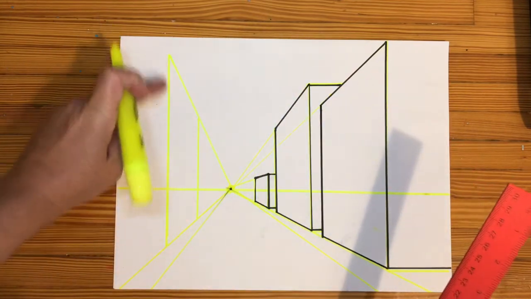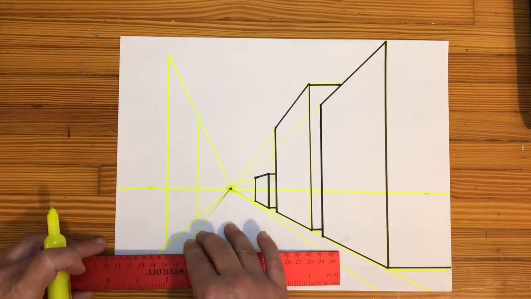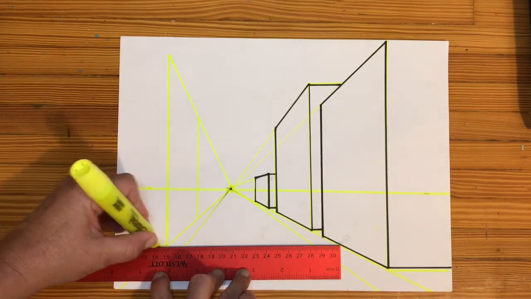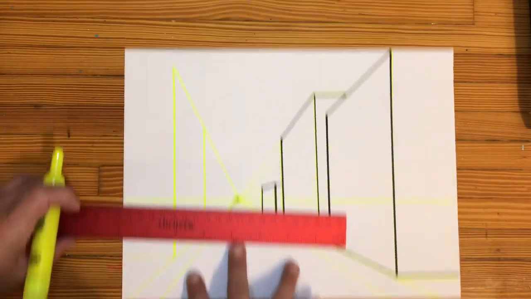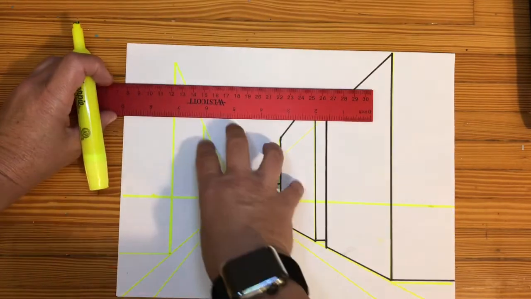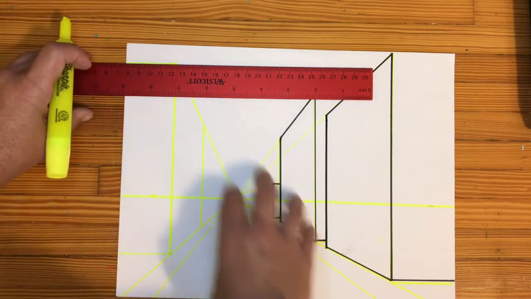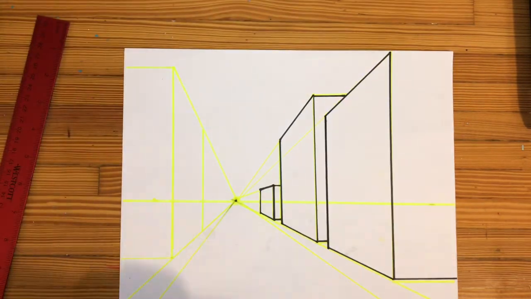So there's my facade. Now I need my alley line. Hold that ruler horizontal. Whoops. Horizontal. Okay, there's building 4.